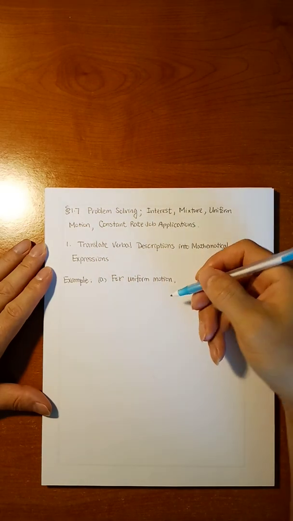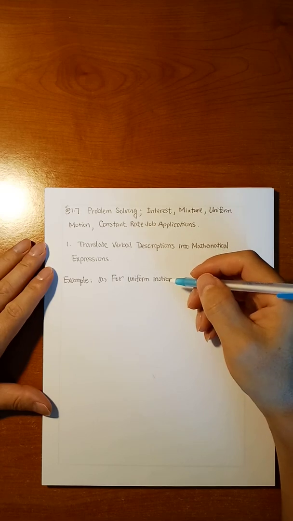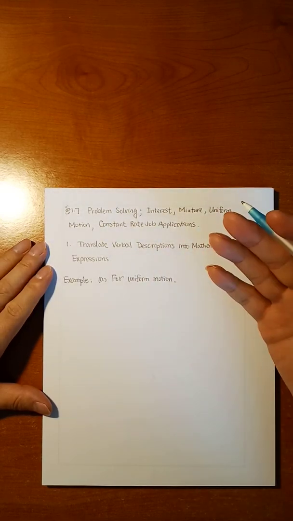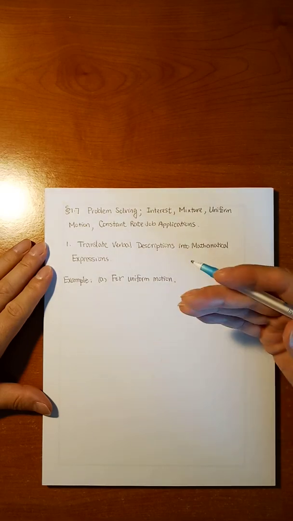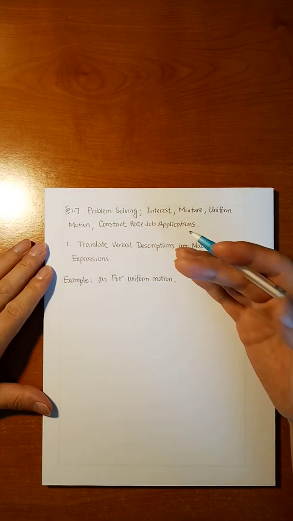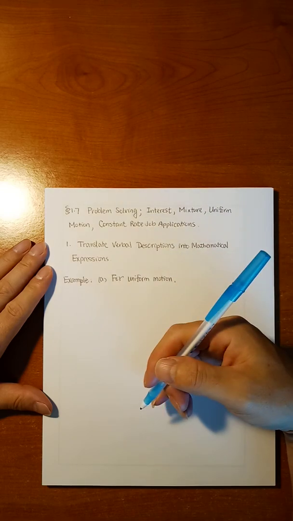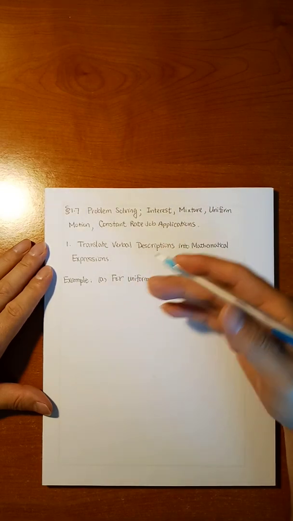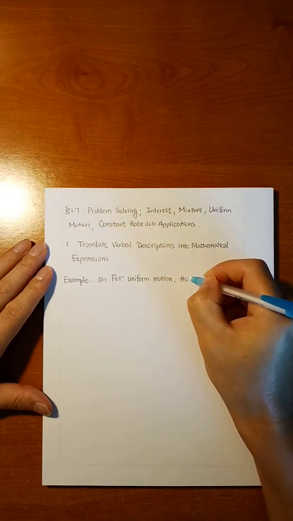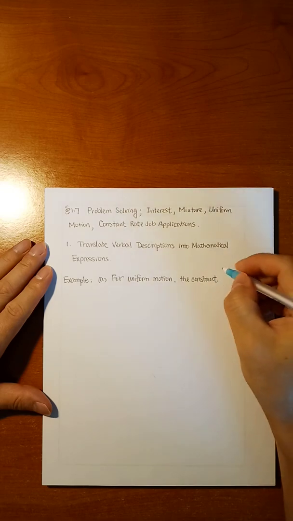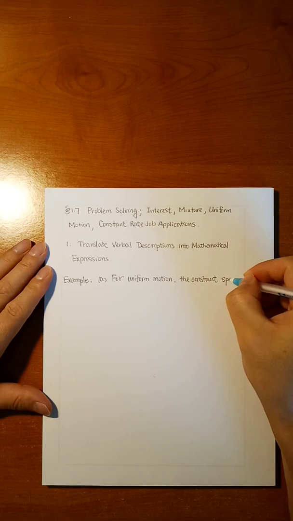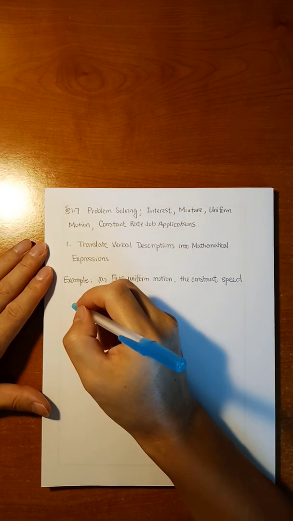What is uniform motion? Uniform motion means it has a constant speed. Like for example, when you drive a car, you say, okay, I will drive a car with a speed always like 45 miles per hour. So that is a uniform motion. It's a constant speed of an object.